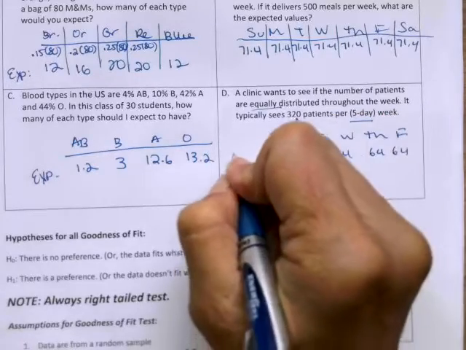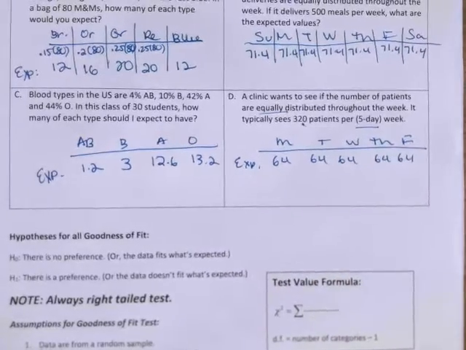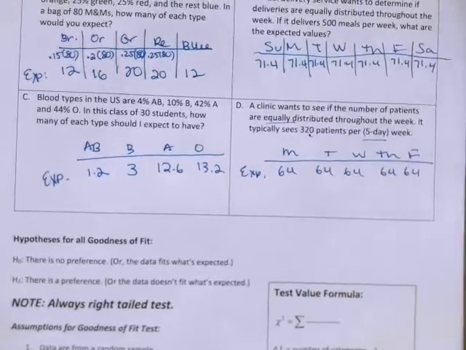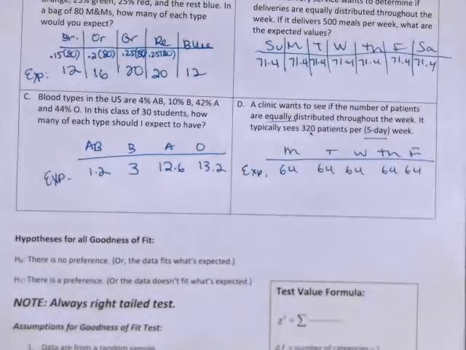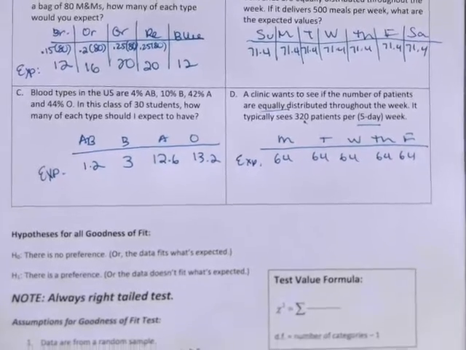So these are the expected. This is what we would have to calculate before we could run our test. Then maybe we would go out and check with the clinic, did we actually see 64 people on each day? And probably not exactly 64, but was it close enough to 64 for each day?